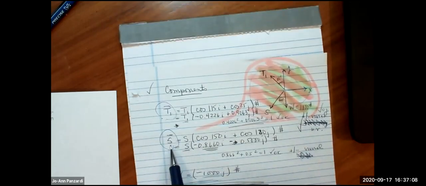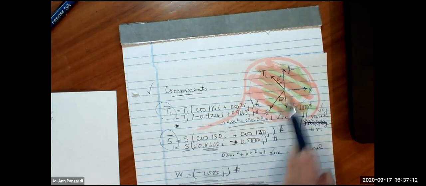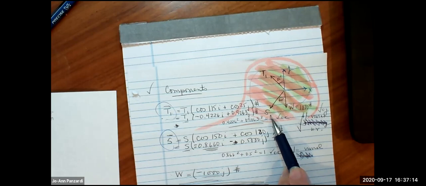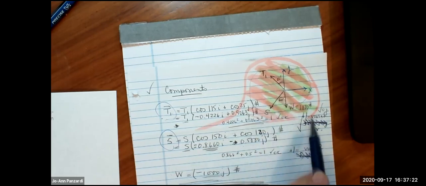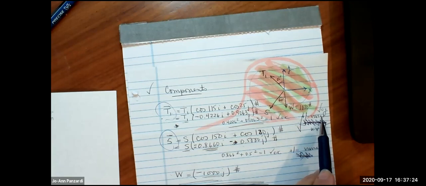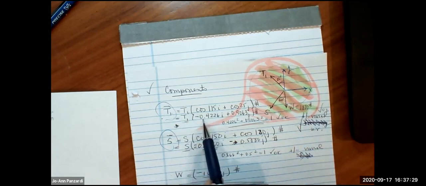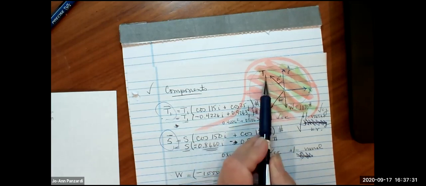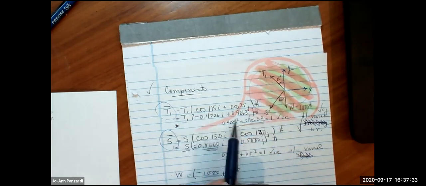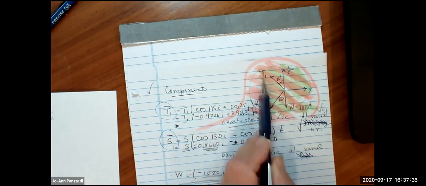Let's look at S. S has a negative X. Look at the picture. Yes, S is going in the negative direction for X. S has a negative Y. I look at the picture, the free body diagram. Yes, S goes in the negative. Now I could write yes, plus or minus visual check. Same thing for the tension. I got a negative in the X. Yes, T1 is in the negative direction for the X. For the Y, it's in the positive.